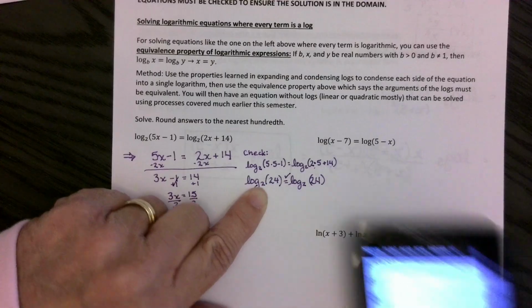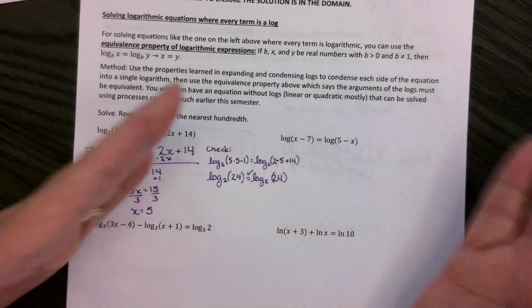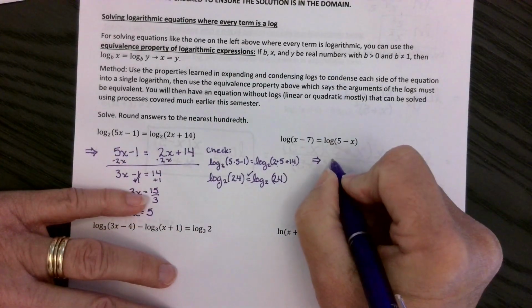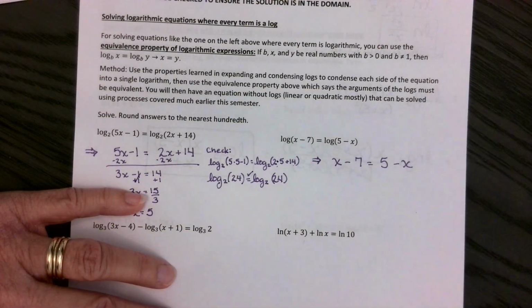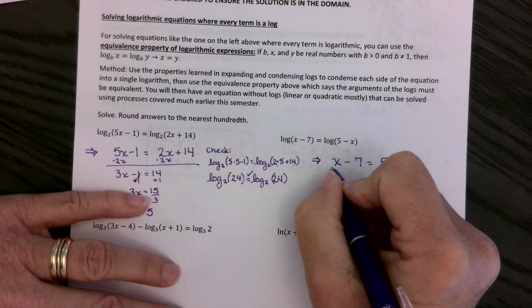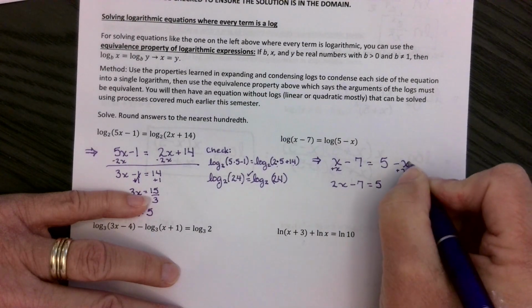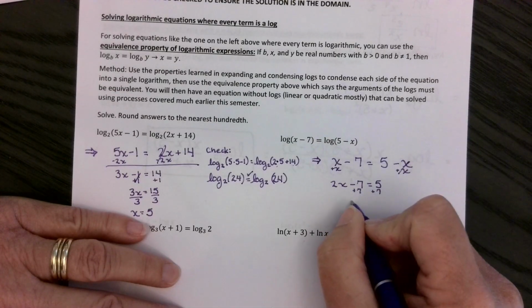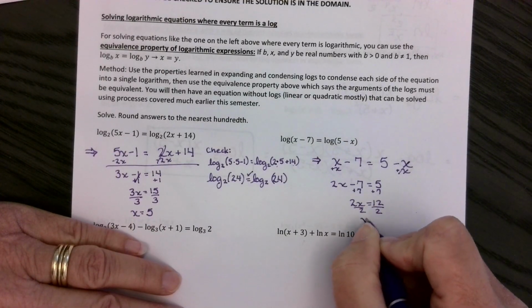Now when we work this one over here, again, same logs. You've got single logs on both sides, so this little double arrow stands for implies x minus 7 is equal to 5 minus x. Now you're just going to solve. I'm going to add x to both sides. You get 2x minus 7 equals 5. Right here, you're going to add 7. You get 2x equals 12. Divide by 2, and x equals 6.